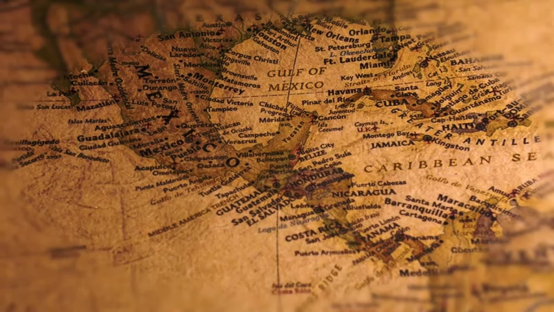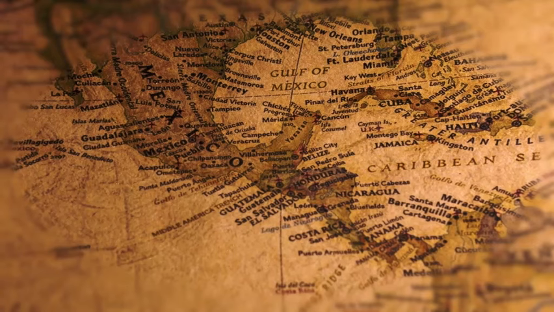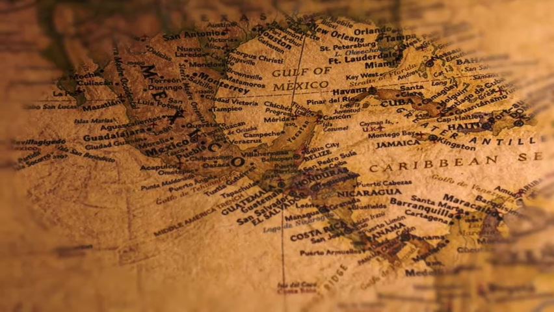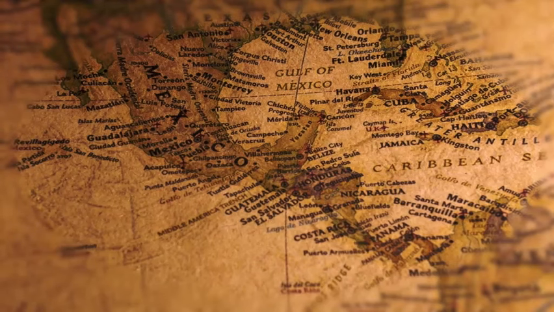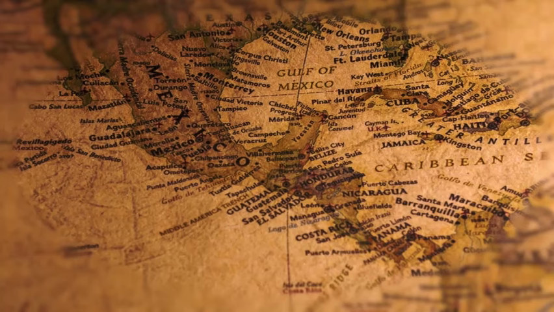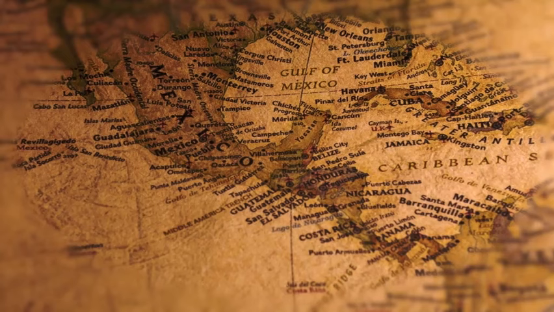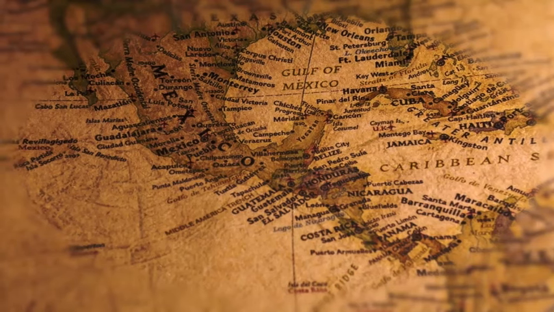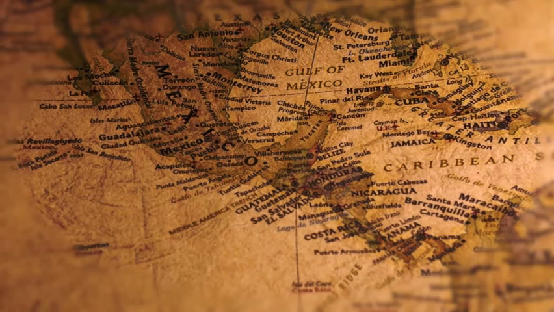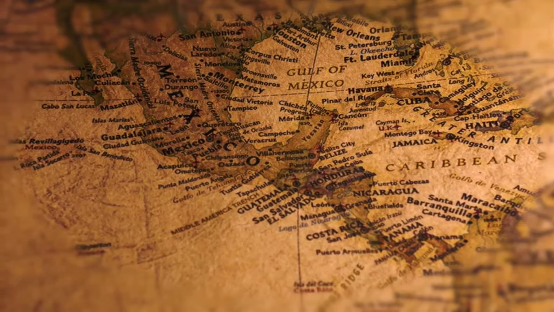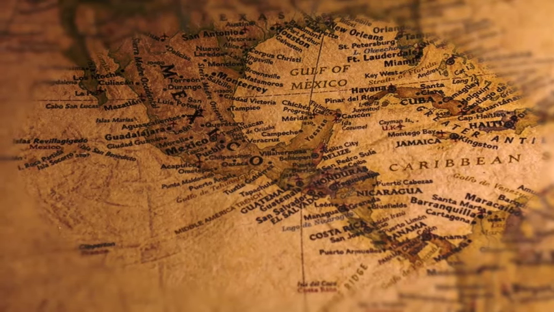Economic contributions and exploitation. The labor of enslaved Africans was a cornerstone of the economic development of the Americas. Their forced labor in plantations, mines, and other industries generated immense wealth for European colonizers and American settlers. The profits from slavery fueled the growth of economies and the expansion of empires, contributing significantly to the development of the modern world. However, this economic contribution came at an enormous human cost.